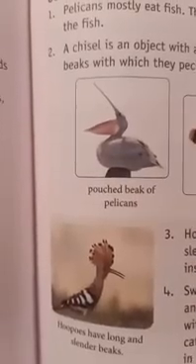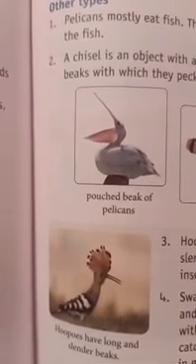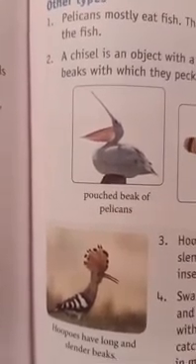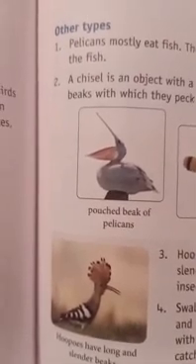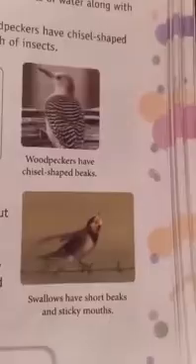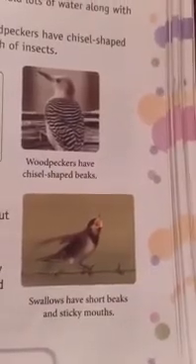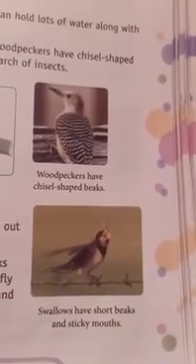And this is a hoopoe bird. Their beak is known as a slender beak. Okay, this slender beak helps the birds while pulling insects from the ground. And this type of birds have a very short beak and a sticky mouth.